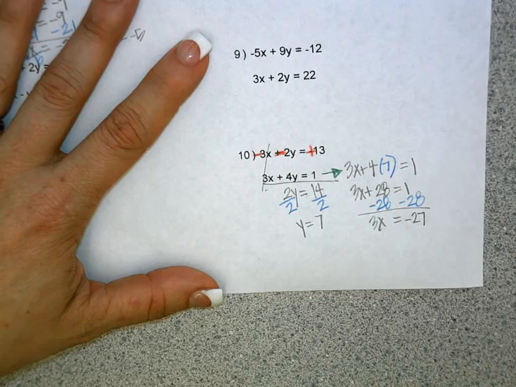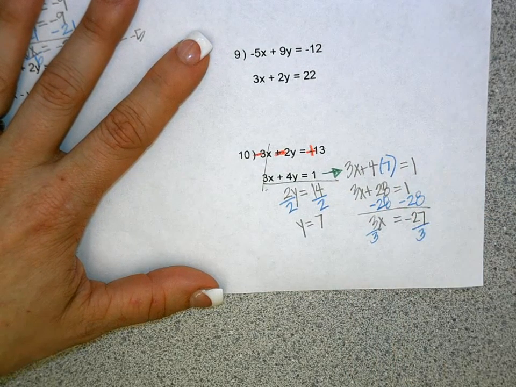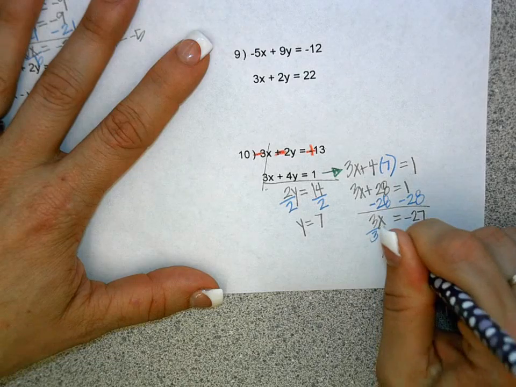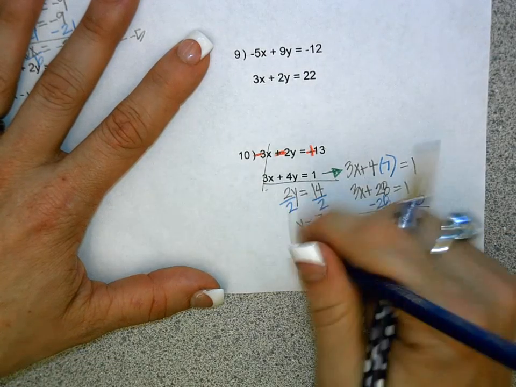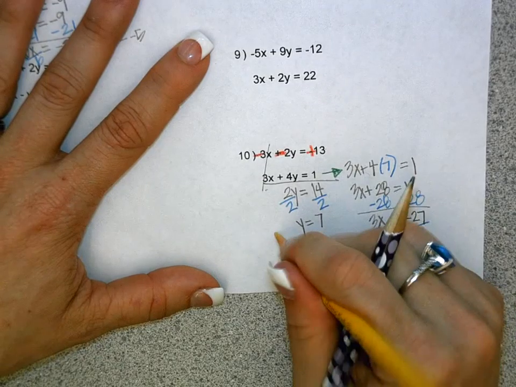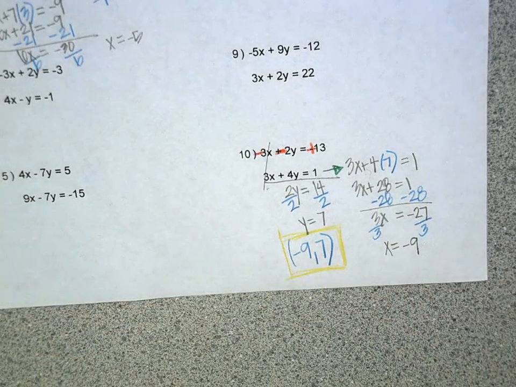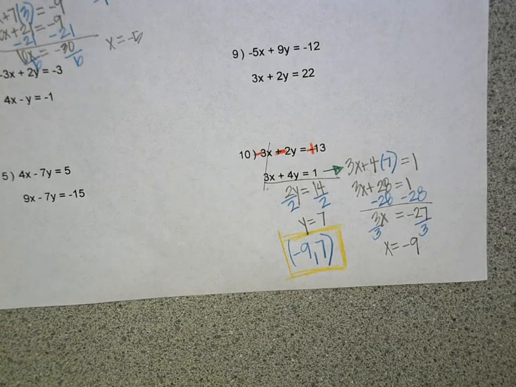Negative 27. Then divide both sides by 3. And x is negative 9. So these would cross at the point negative 9, positive 7. Okay, that's 5 out of the total 10 on your homework. Let's go.